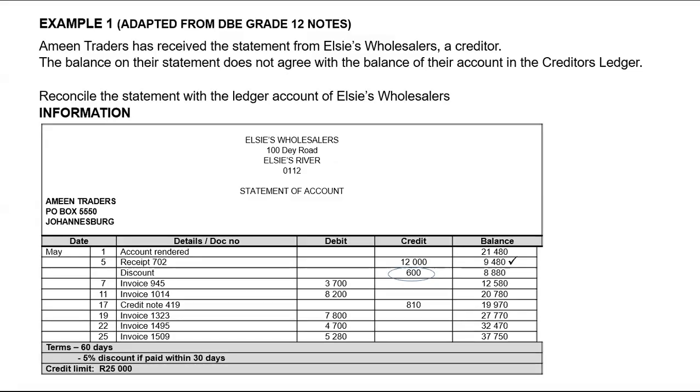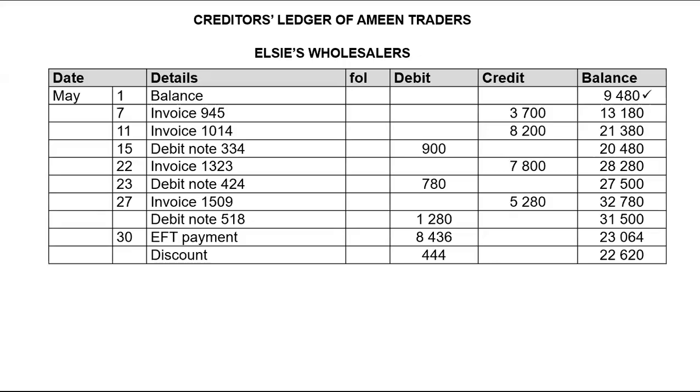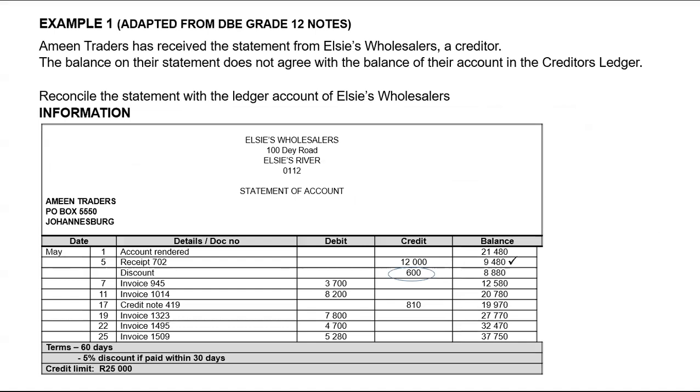They say we bought goods on credit, which is 3,700. We also bought goods on credit amounting to 8,200. In our creditors ledger, those two amounts must be on the credit side. Are they there? Oh, yes, they are there. So we tick them. You tick them in both the statement and you tick them in the ledger. They debit whenever we buy from them on credit. We credit whenever we buy from them on credit.